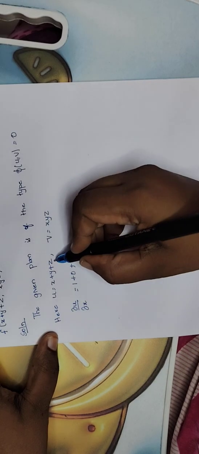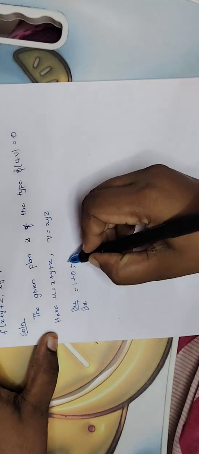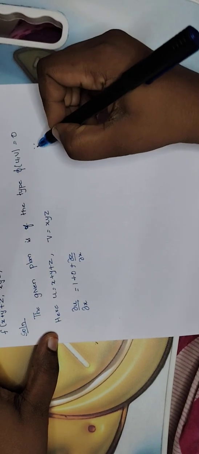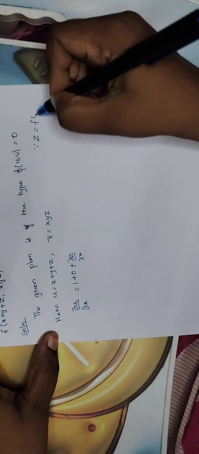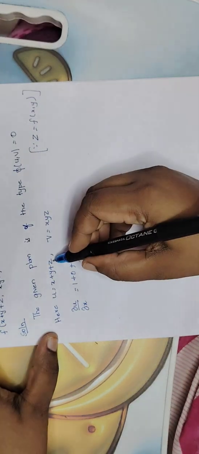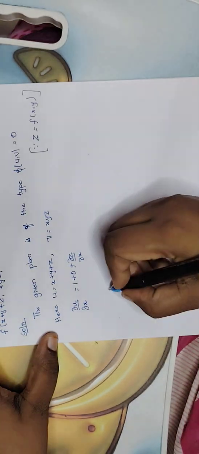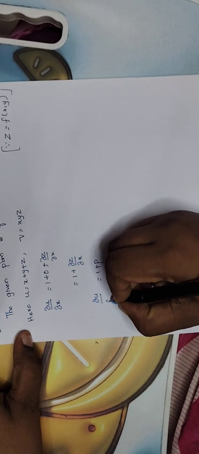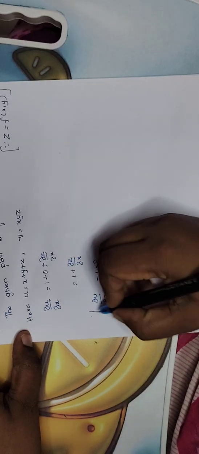Next term, if we differentiate z, the term will be dou z by dou x, because z is a function of x and y. So we can differentiate z with respect to x as well as y. So this is equal to 1 plus dou z by dou x. Dou z by dou x is nothing but p. So dou u by dou x value is 1 plus p.